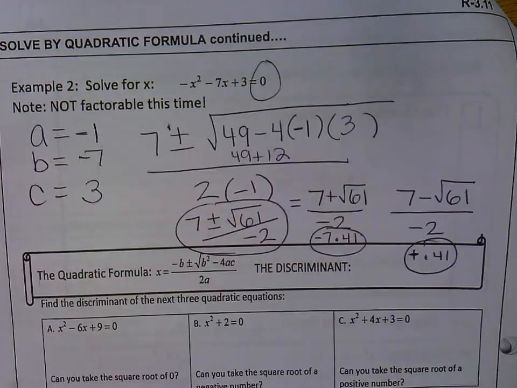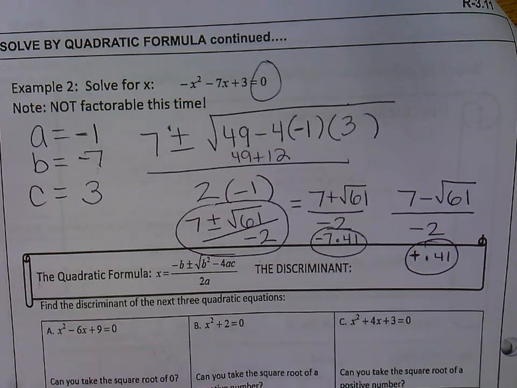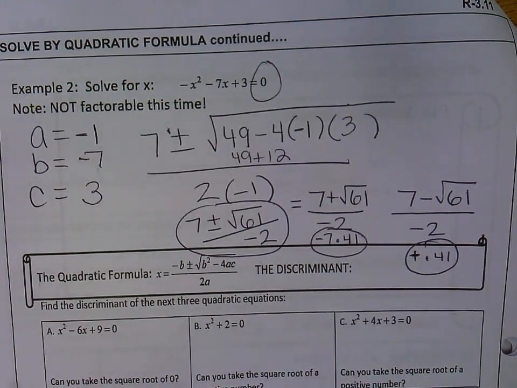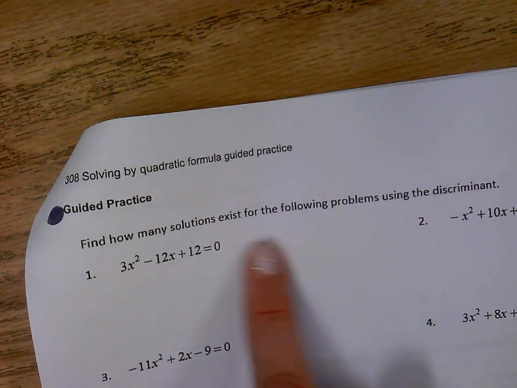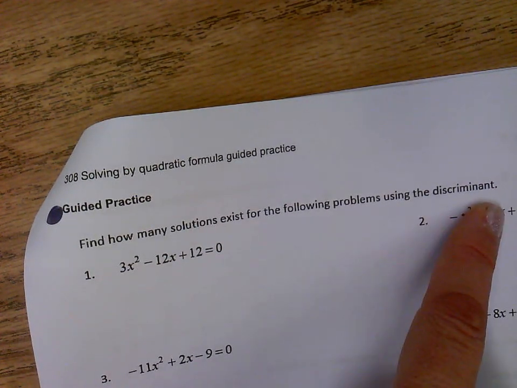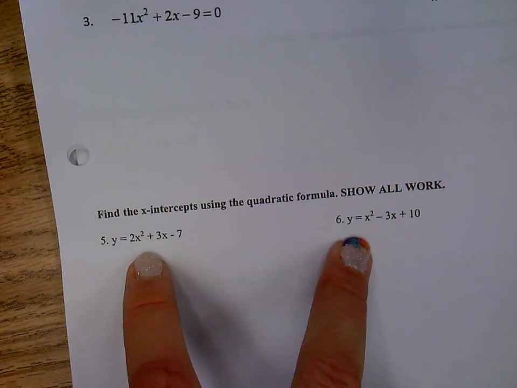Okay. The discriminant, I think I'm going to leave till tomorrow because that way we can talk about the discriminant and talk about the quadratic formula again. I just want to take a look at page 308. So do you see how 1 through 4 say how many solutions exist using the discriminant? I'm going to skip those for a second. Let's solve 5 and 6 using the quadratic formula.